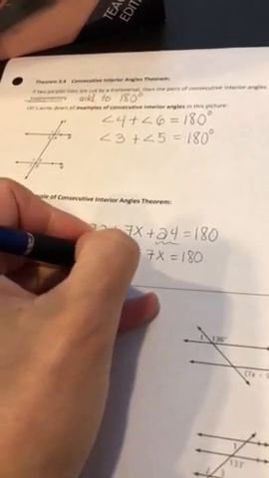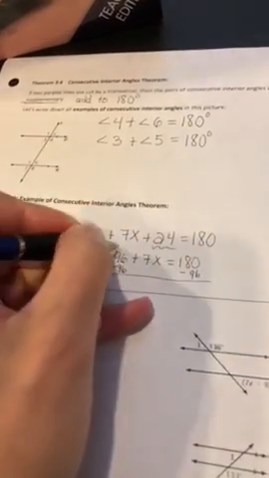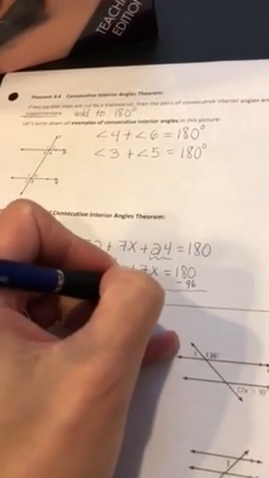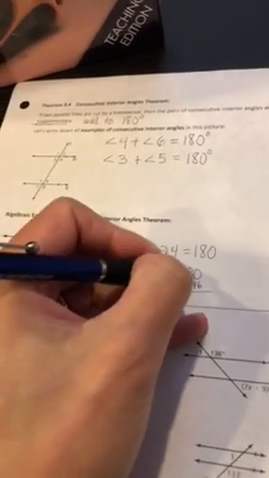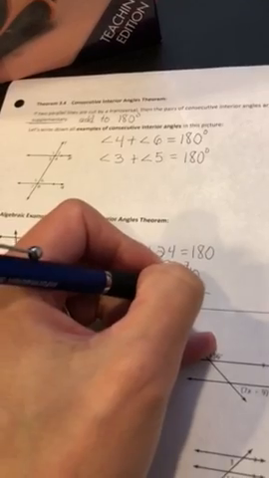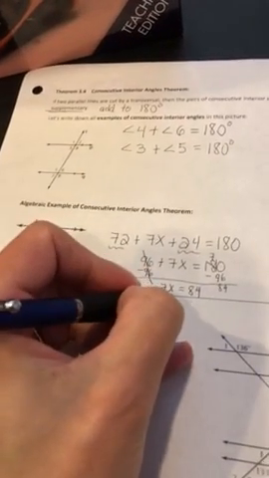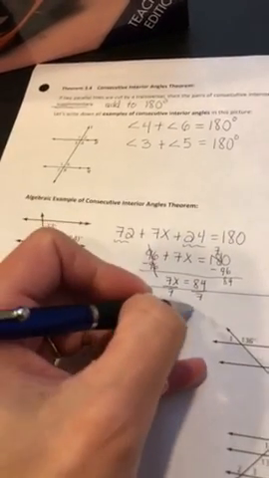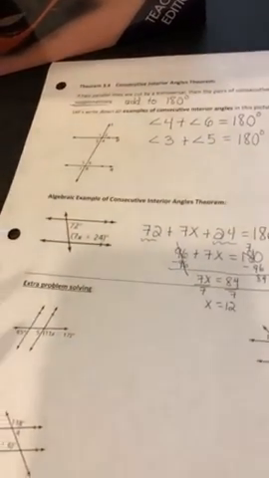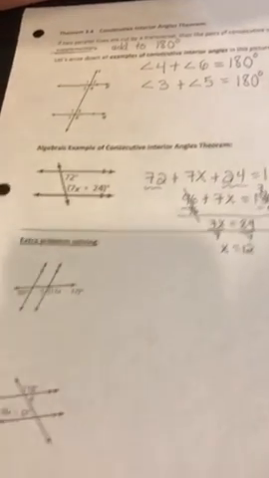I can subtract 96 from both sides of the equation. That's going to give me that 7x equals 84, right? Because if I borrow here, that's 84. And if I divide by 7, I'm going to get that x equals 12. So again, I used the properties of consecutive interior angles to solve for x.